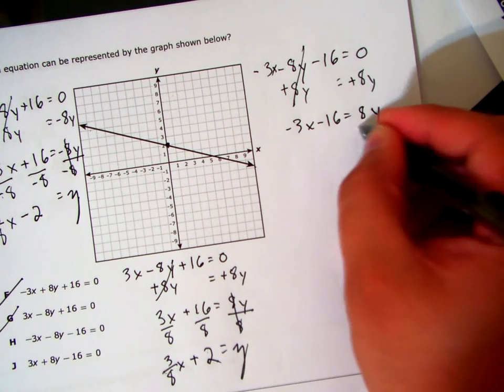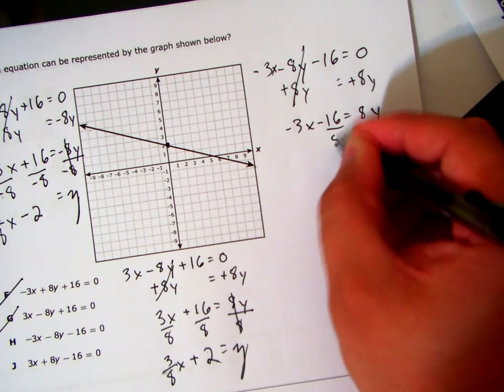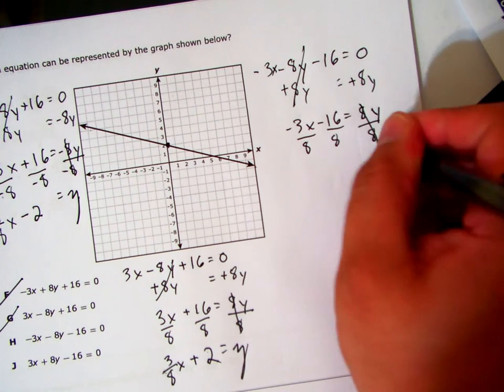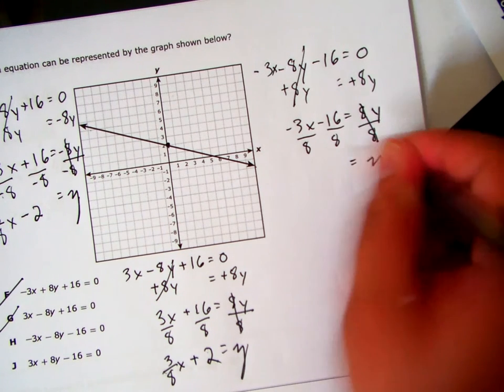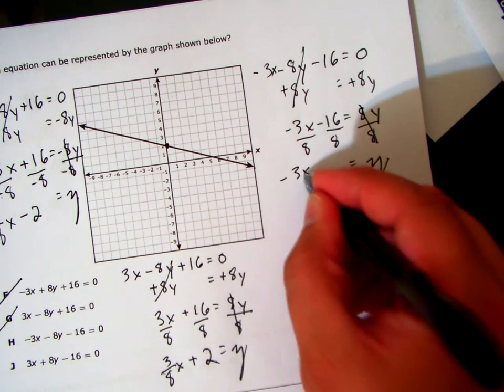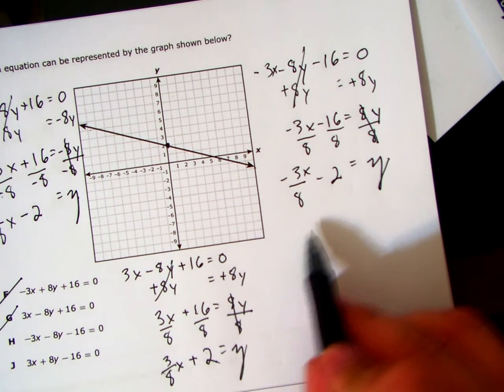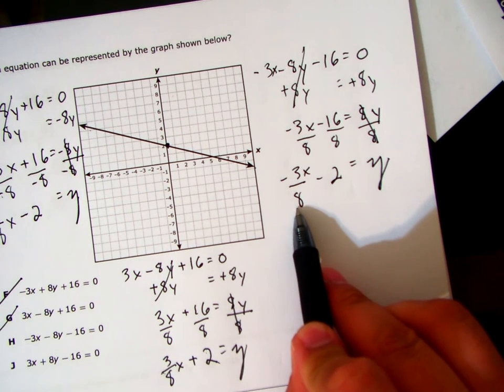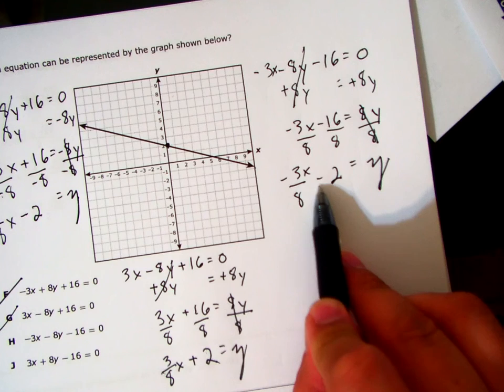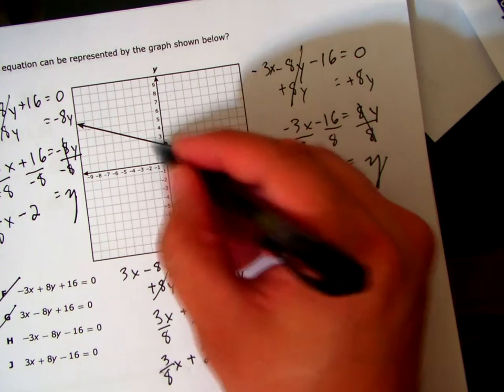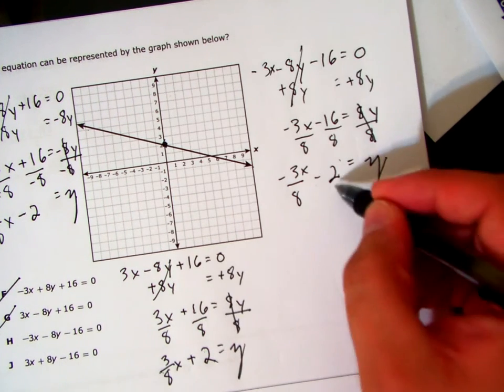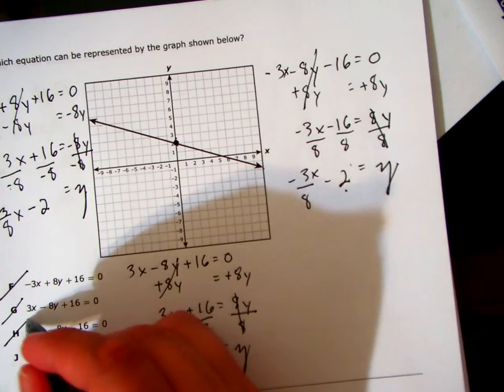Divide everything by 8. That cancels. Y equals negative 3x over 8 minus 2. So it is a negative slope, y'all agree? Right? But the y-intercept is not at negative 2. It's at what? Positive 2. So it can't be h. It has to be j, but let's just work it out.